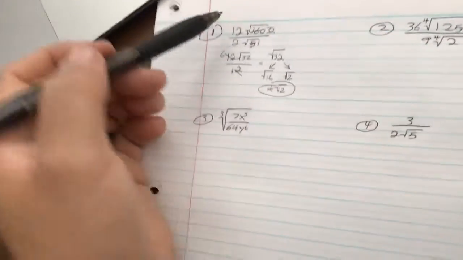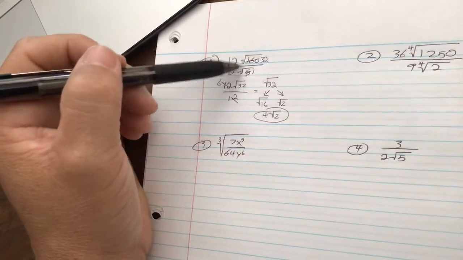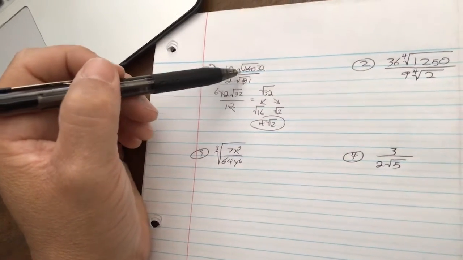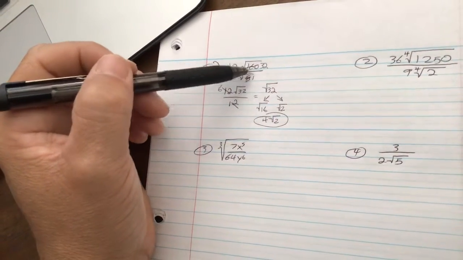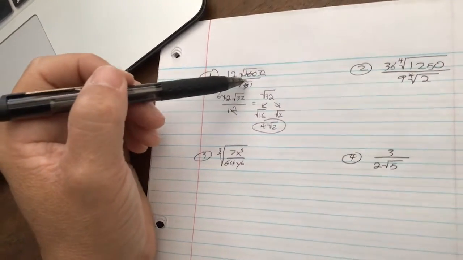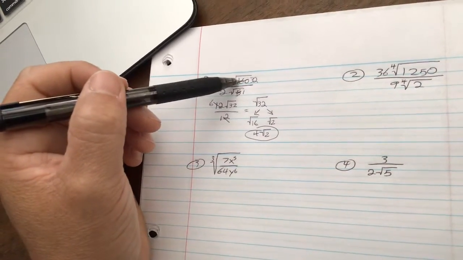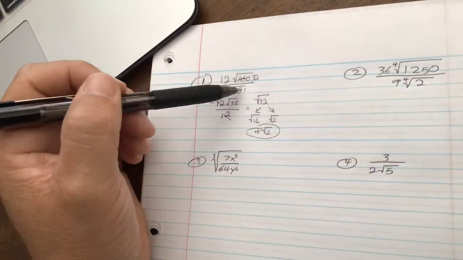So your takeaways here. Make sure they have the same index number, of course, which they do. And look at the two numbers underneath. If you can reduce them like that, that could greatly simplify this type of problem for you. So those right there could simplify.